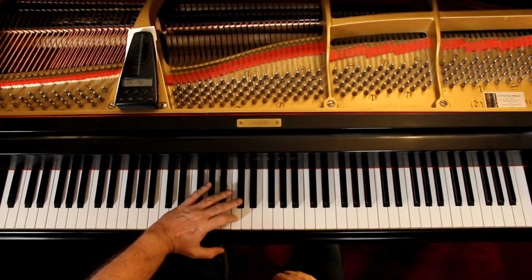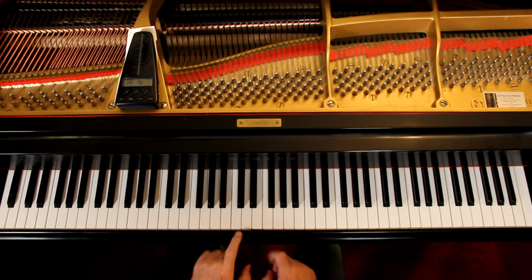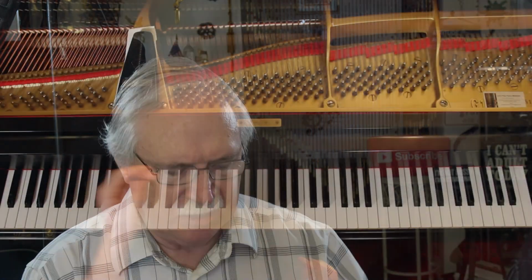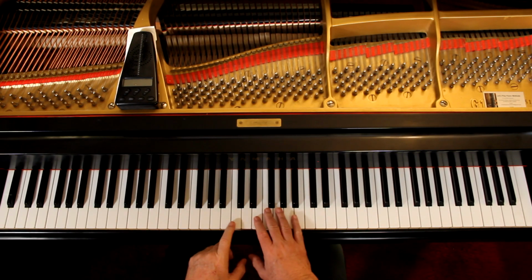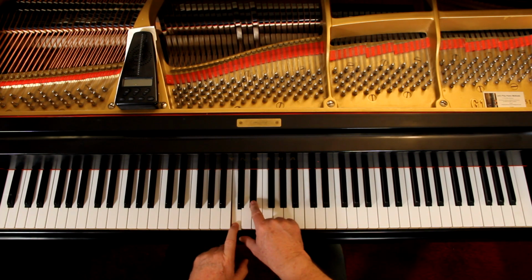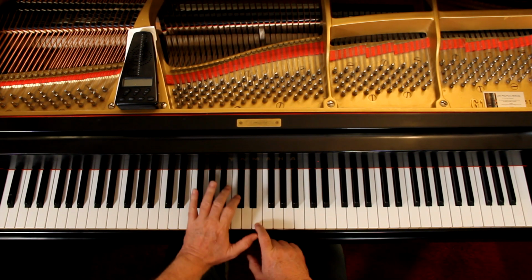Well, a major third is 4 half steps. So I'm starting on C. 1, 2, 3, 4. It's a major third because there's 4 half steps between those two notes. A minor third is simply one less, 3 half steps. 1, 2, 3. So I can do major third, minor third, major third, minor third. It doesn't matter which note goes where. The distance between them is what we're talking about.